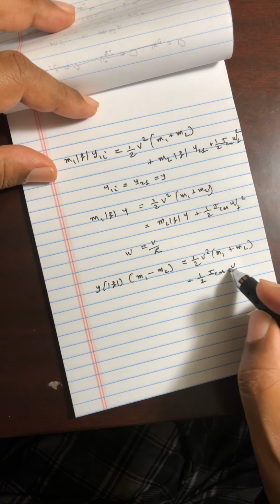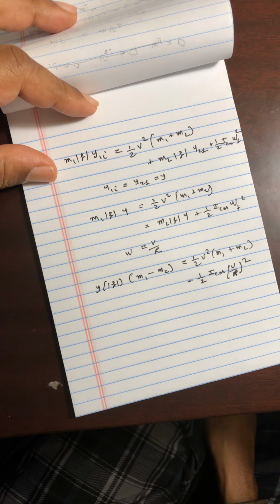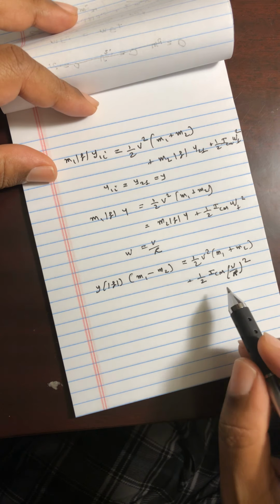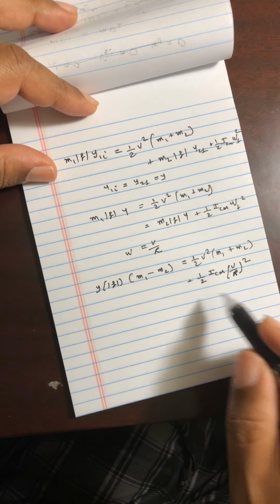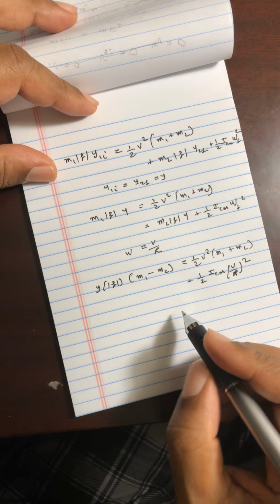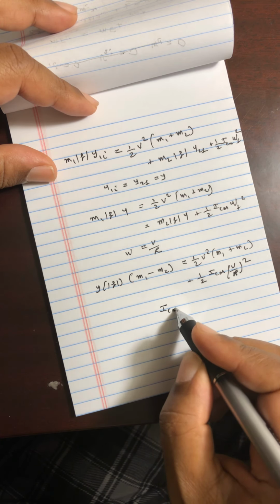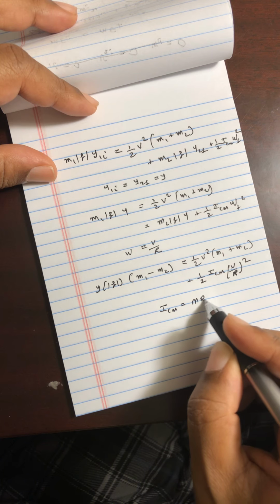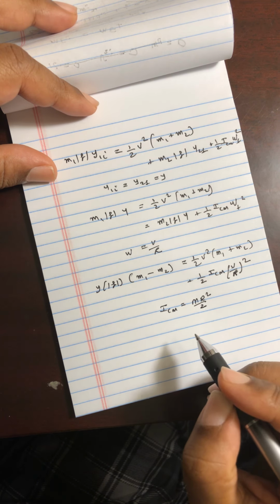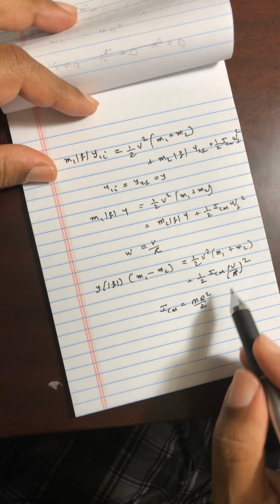Okay, so now we just have simplified this one. And for a disk, this is MR squared over 2, right? So let's just simplify this expression.